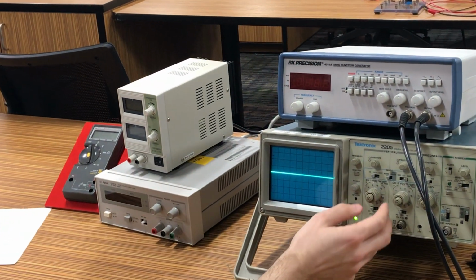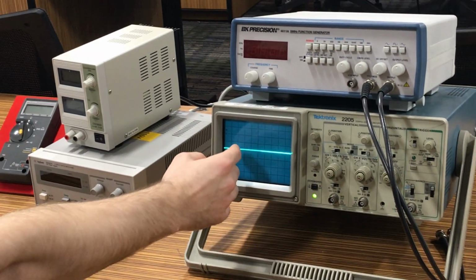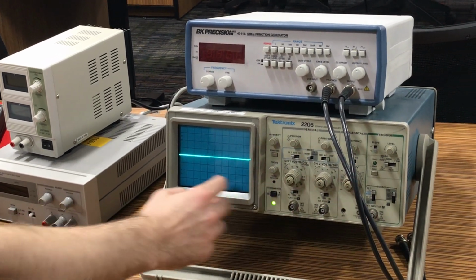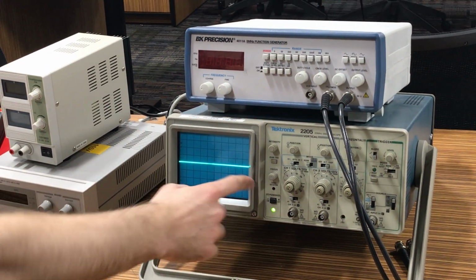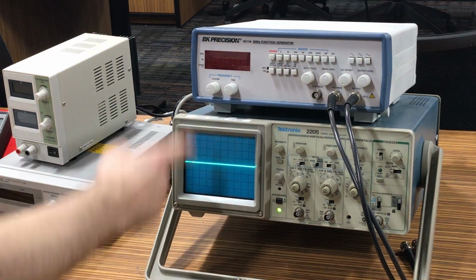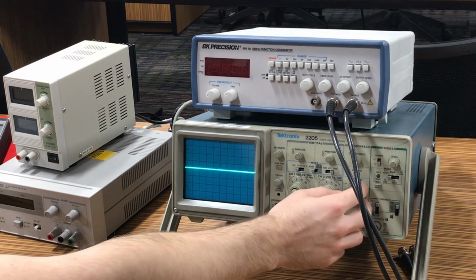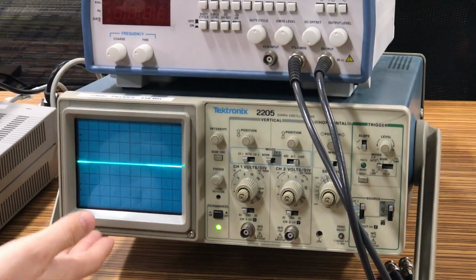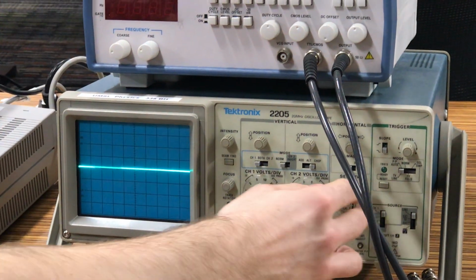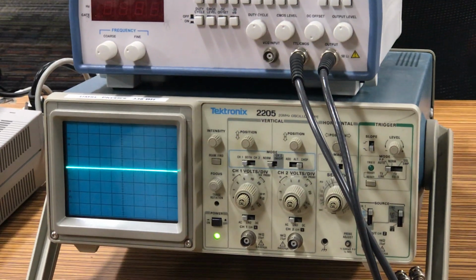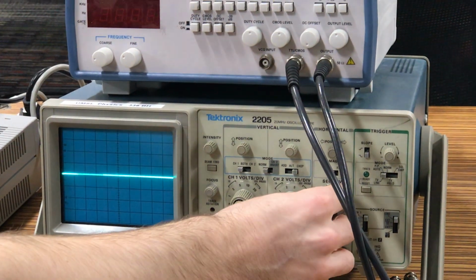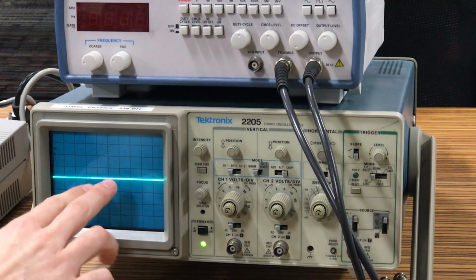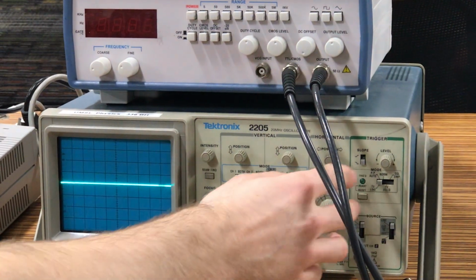And so each division going this way is some time division along the x-axis, and vertically it's some voltage division. We can change the scale for how we're measuring these divisions. The first thing we're going to look at is this seconds per division knob. This changes how many seconds each box is representative of.